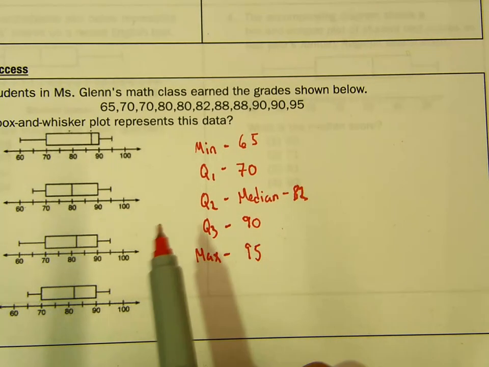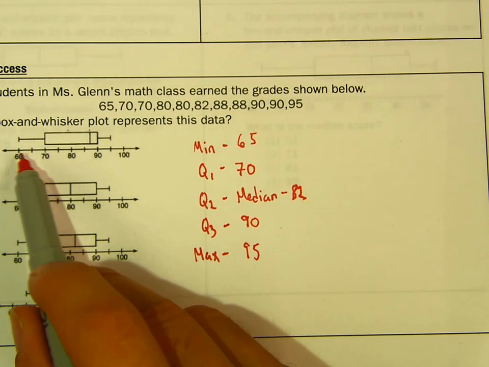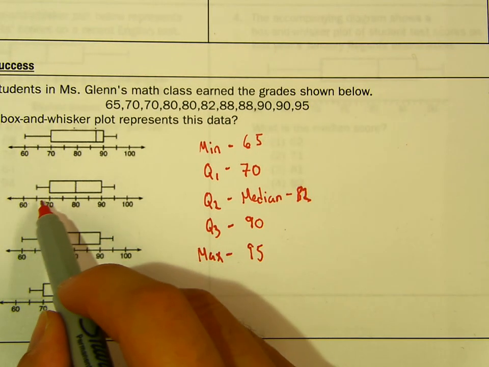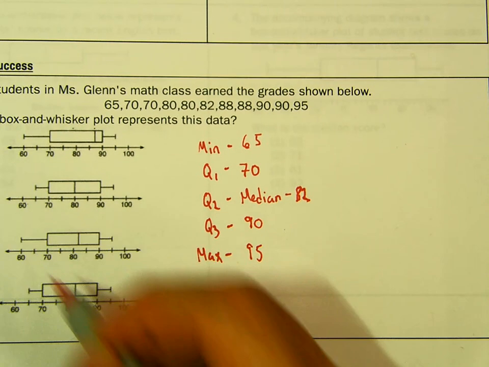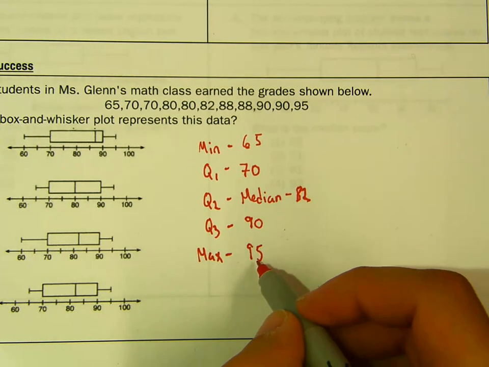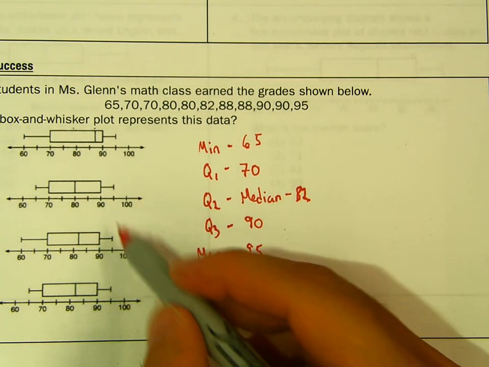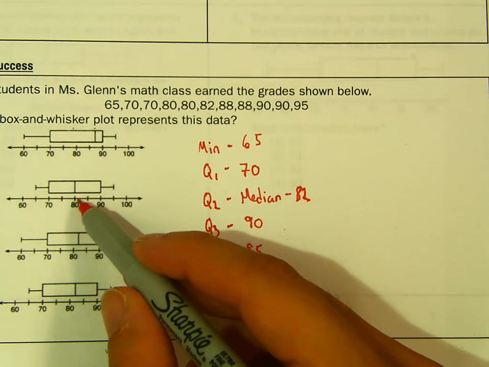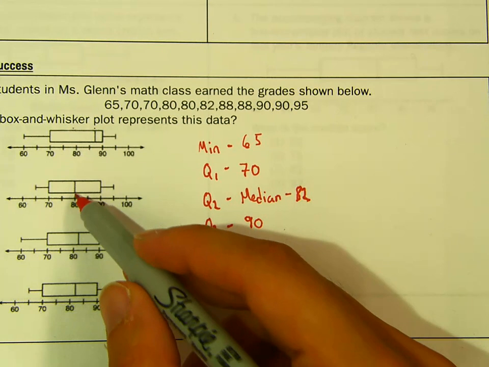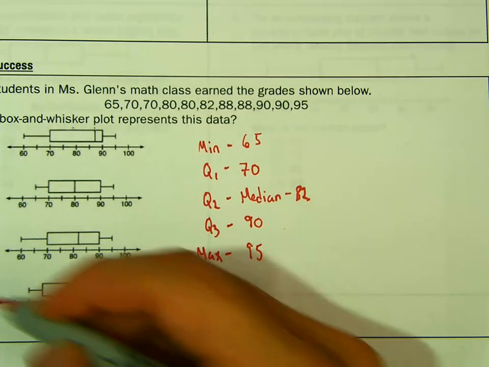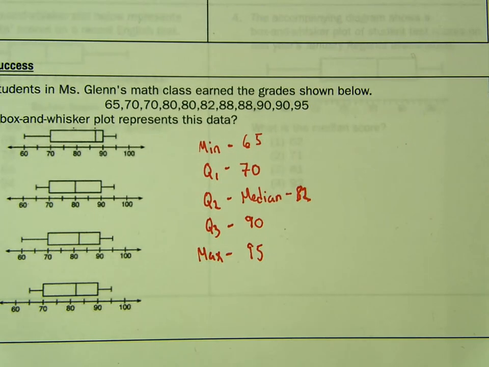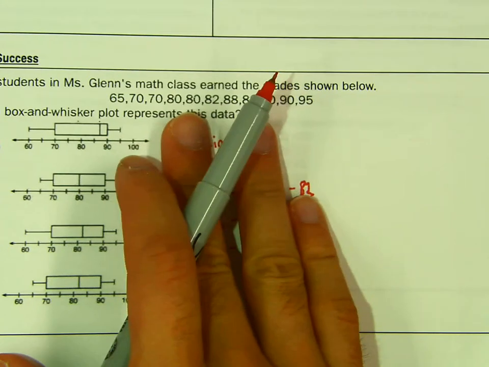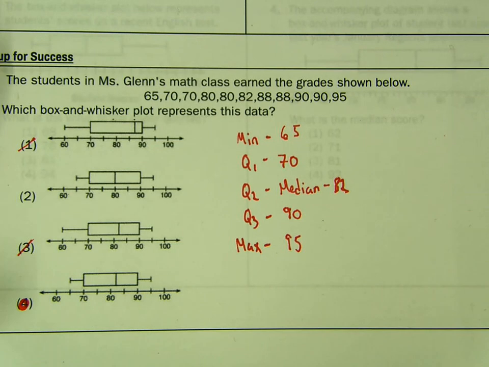Well, let's see. Is it the first one? No. Because it says min is 65, so it's not that one. It could be this one. Can't be that one. Could be this one. What about the max? 95. Okay. The median is 82. Well, notice this says the median is 80. This one shows 82, a little bit more to the right. Okay, I'm just going to pick this one. This answer choice over here. Oh, sorry, I messed up my camera angle. But this is the answer choice.